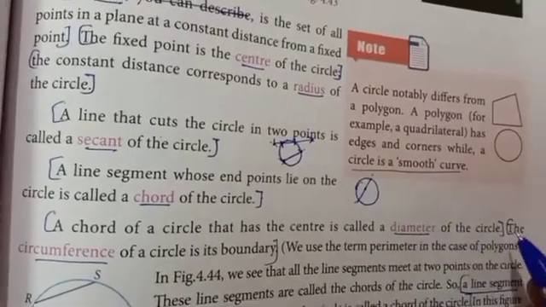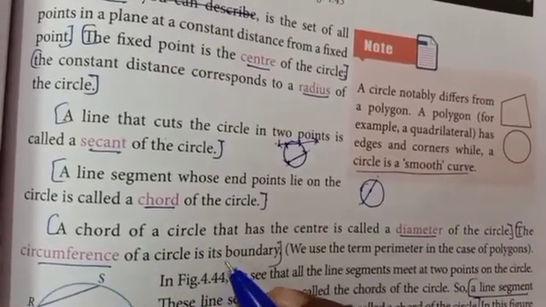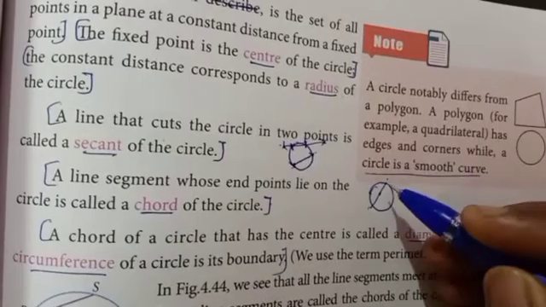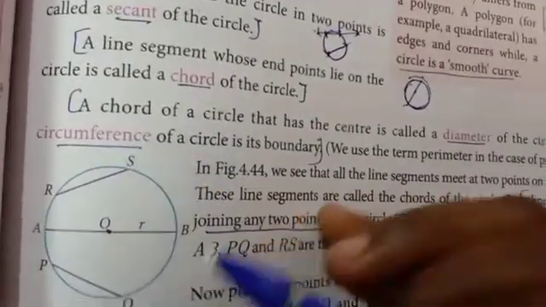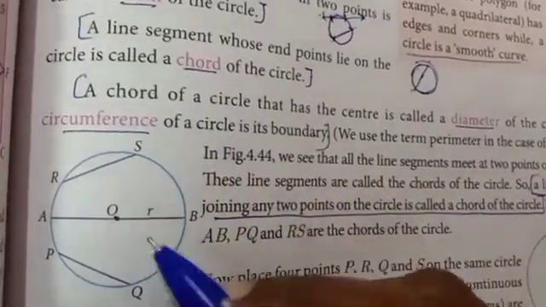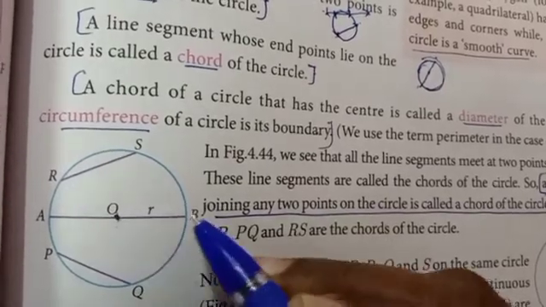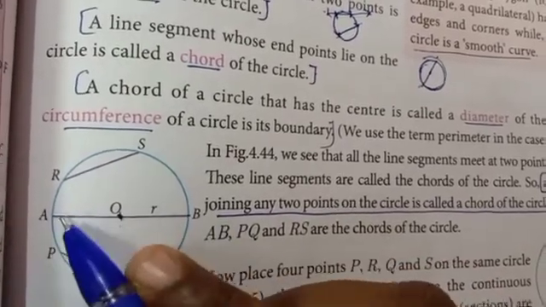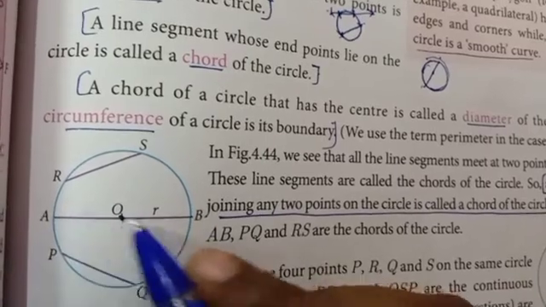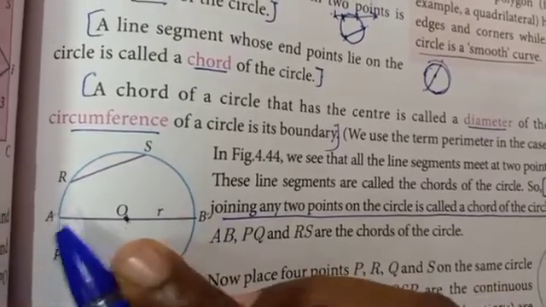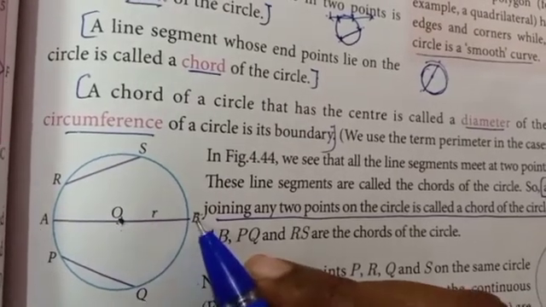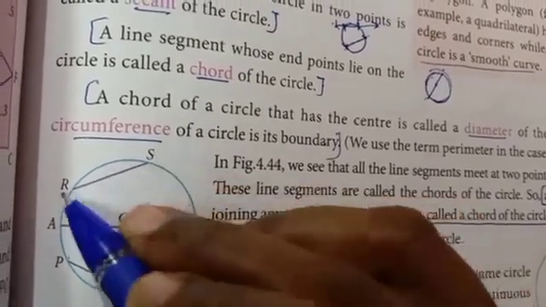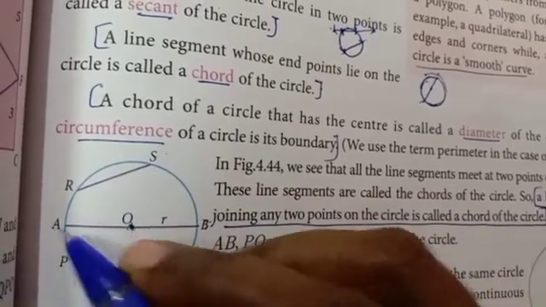The circumference of a circle is its boundary. This boundary line is called the circumference. Now you have to refer to this diagram. This is a circle, and this is its center point. From here to here is called the radius. The full length of the line that passes through the center point is called a diameter. AB is the diameter. OB is a radius. These are chords: RS, PQ and AB.